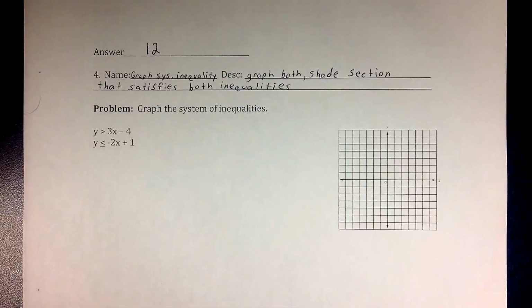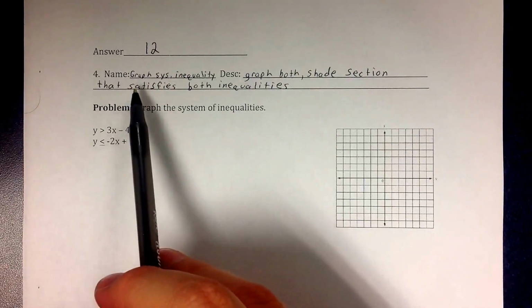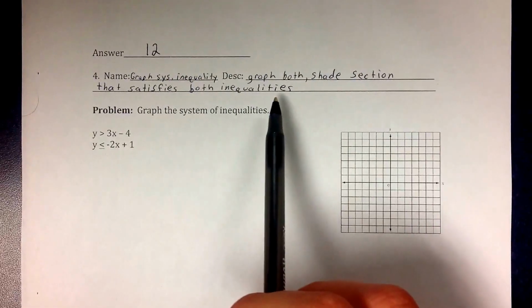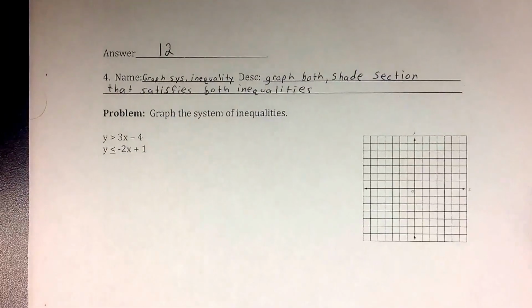Okay, number 4 says graph the system of inequalities. So our name is graph system of inequality. Our description is graph both, shade the section that satisfies both inequalities.